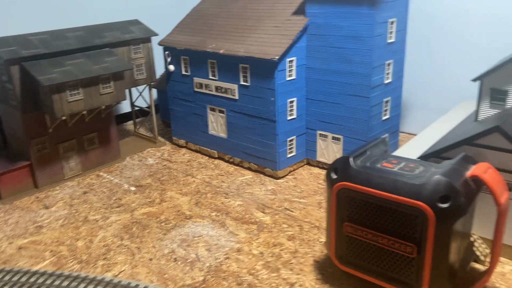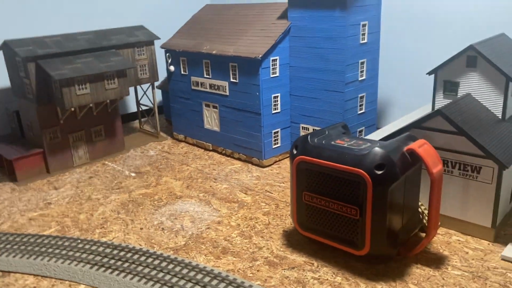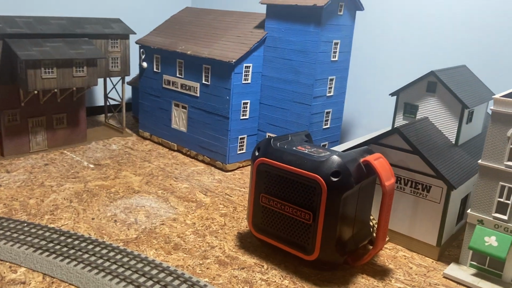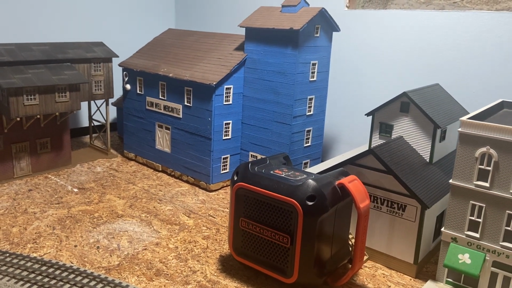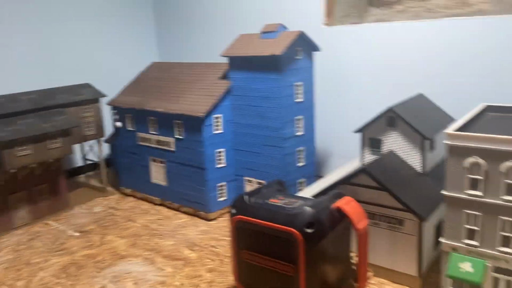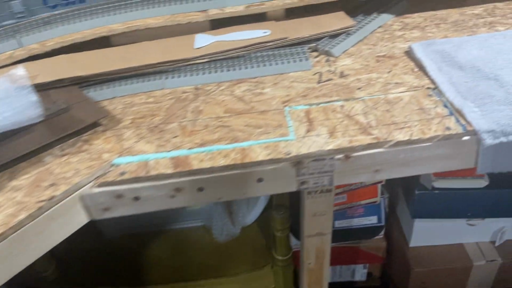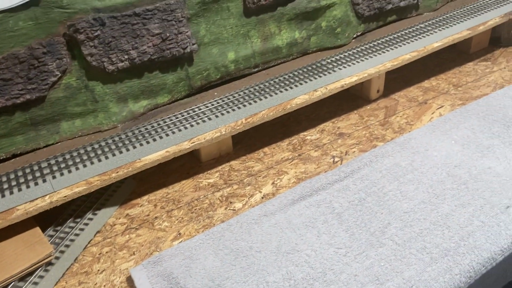I think the plan over here is, we've got a switch right here. The plan over here is to have some sort of agricultural environment with a couple of industries to switch. I really like switching and actually having fun. Fun for me is a train running in the background while I'm doing some work and actually doing something with purpose. So that'll be that portion of the layout.